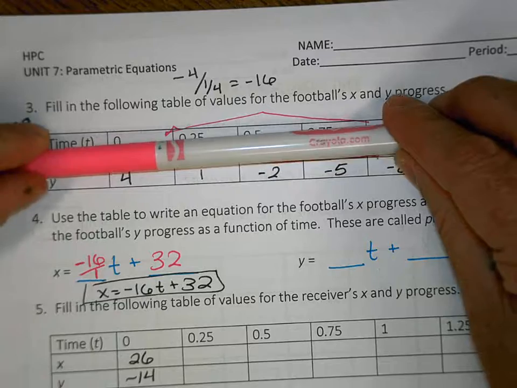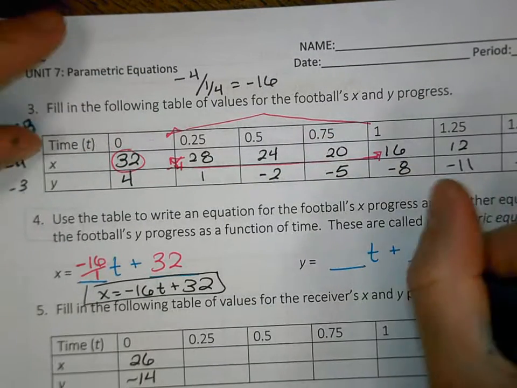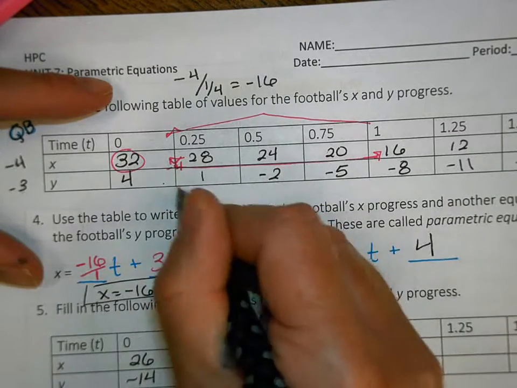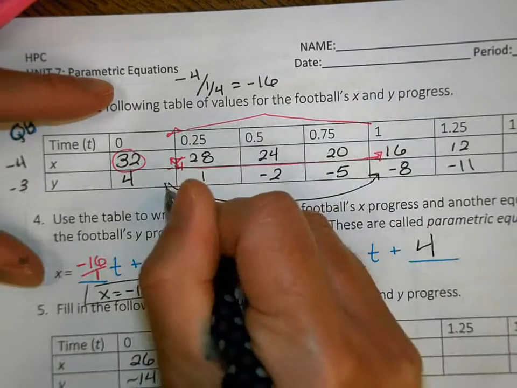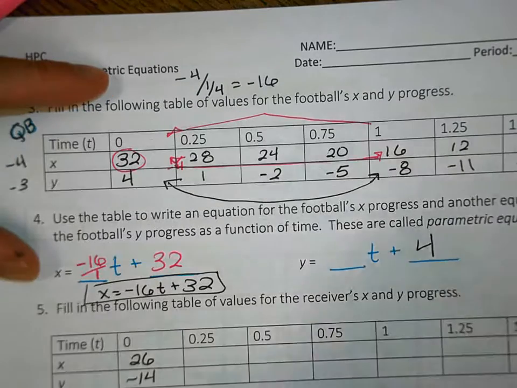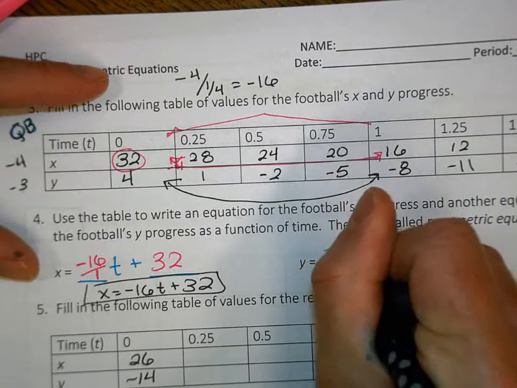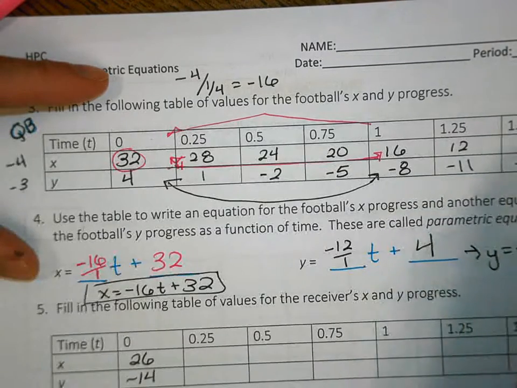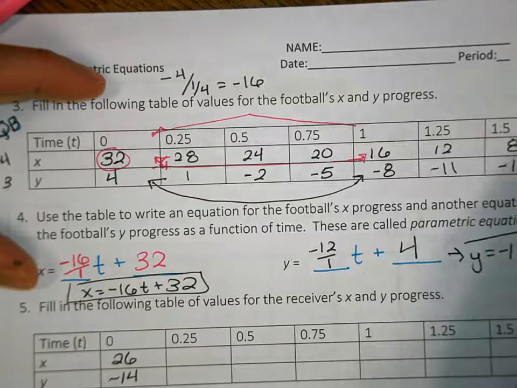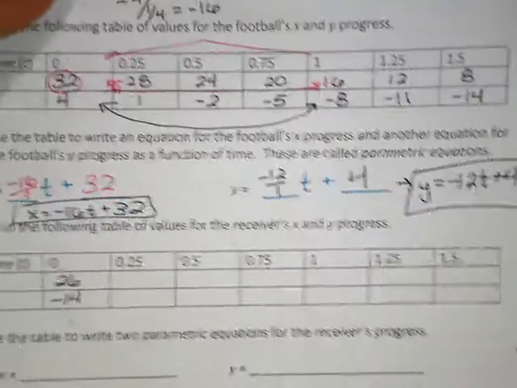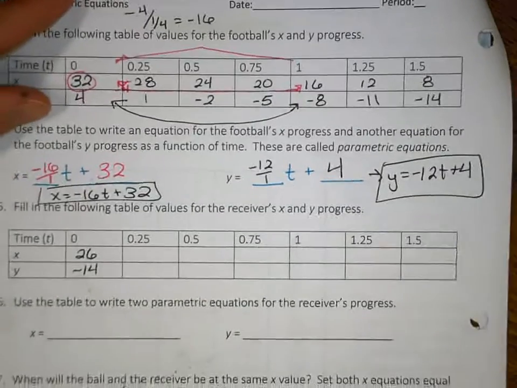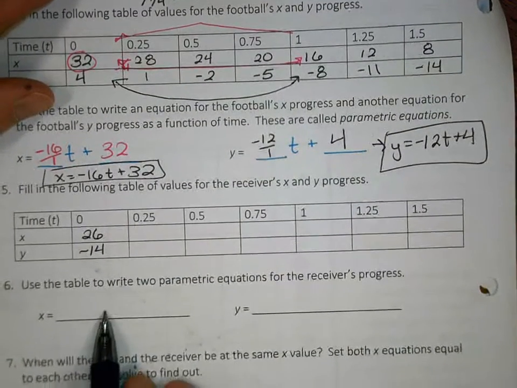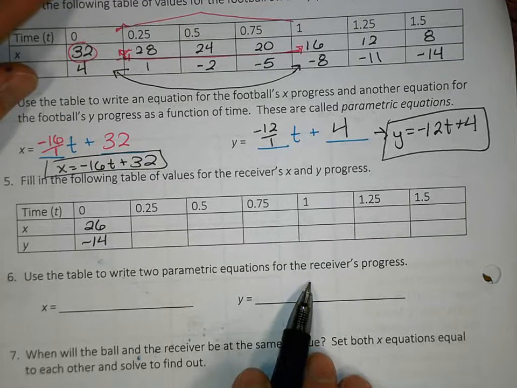The intercept is at 4. That's when time is 0. That's where it starts. And then from 4 to 1, it's going down 12. So negative 12 over 1, which we could rewrite as y equals negative 12t plus 4 as your equation. Now what's going to happen with this is down here, you're going to do the same thing for the receiver. And you come up with your two equations.